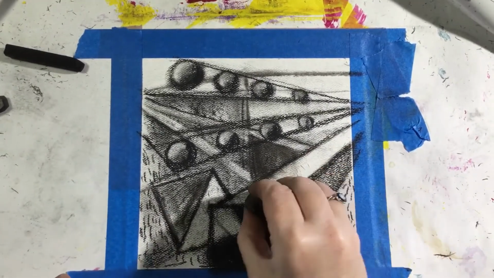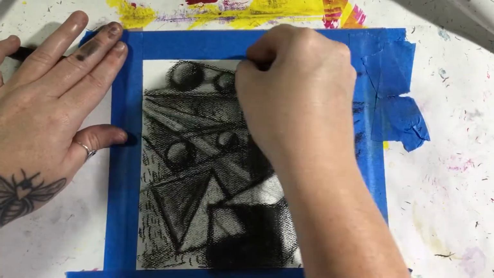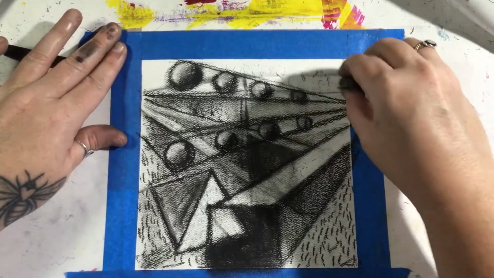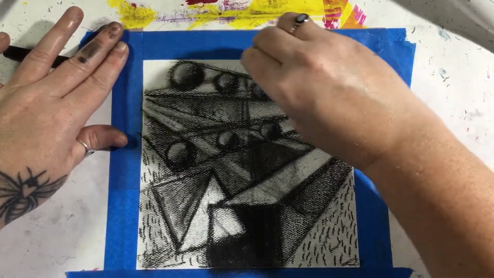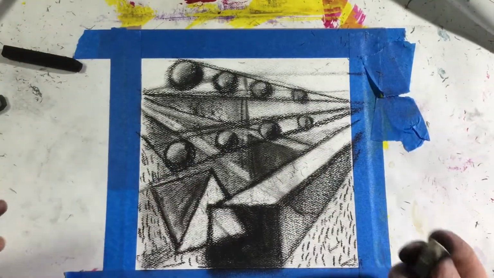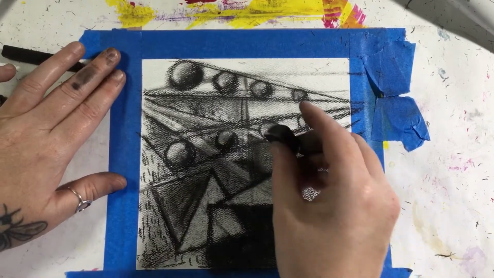So now I'm just playing with these elements of design, really, with lines, shapes, marks, lights, darks, shadows. When I'm pulling out and erasing areas, I'm beginning to play with negative shapes.